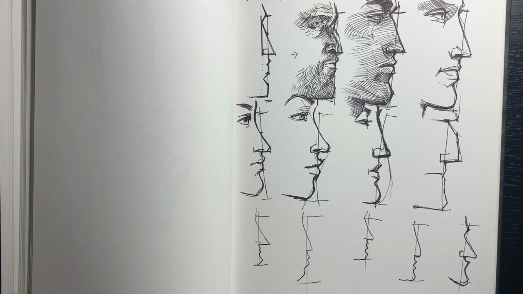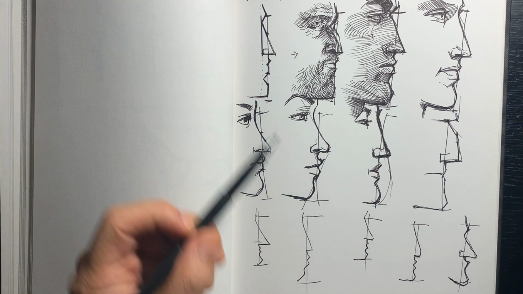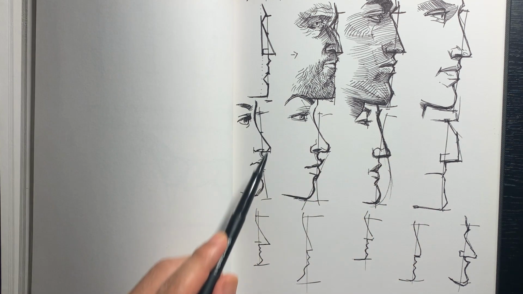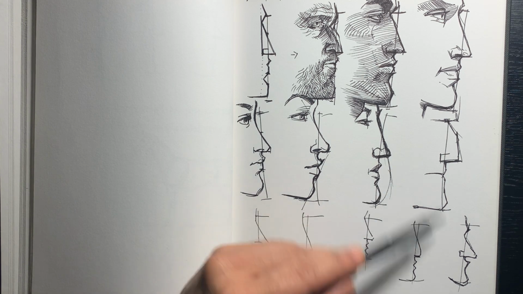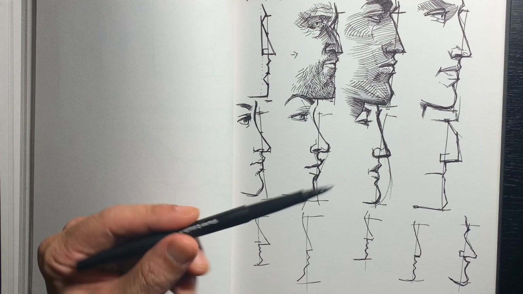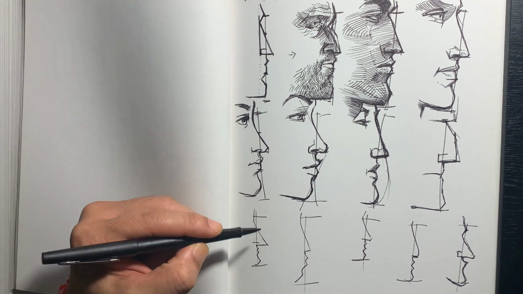So with that said, if that made sense, yeah, you can see the difference in the male and female profile, and even some weird monster profiles. But let's get to it here.